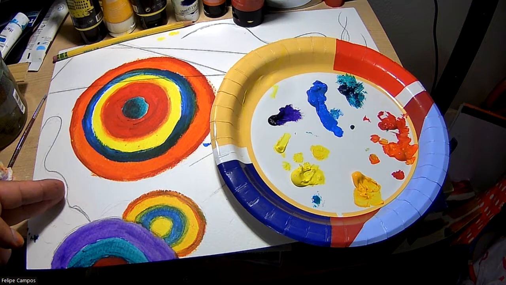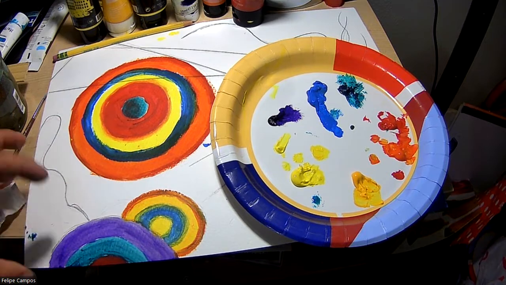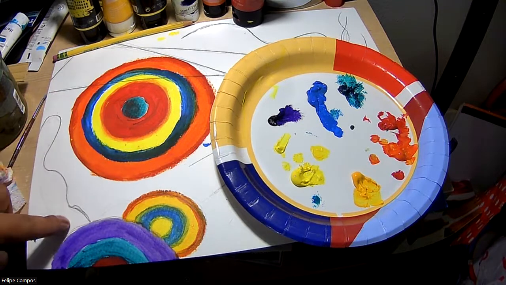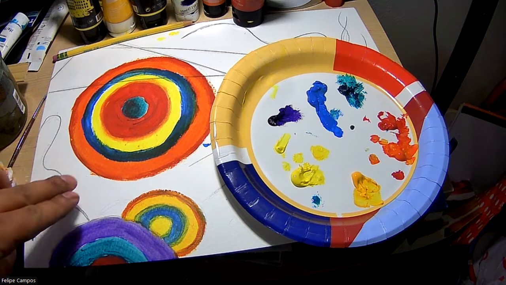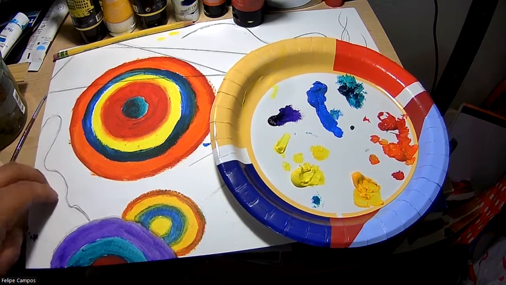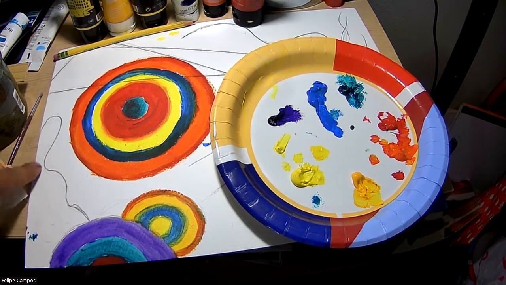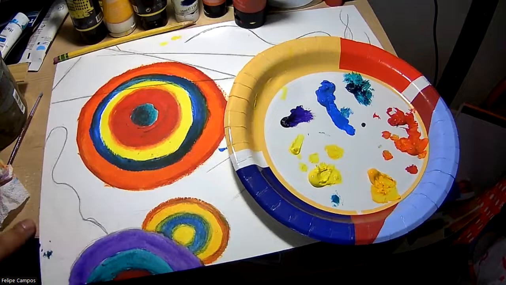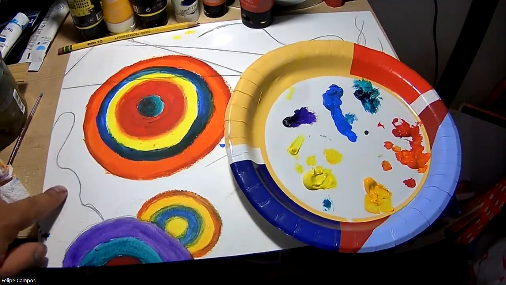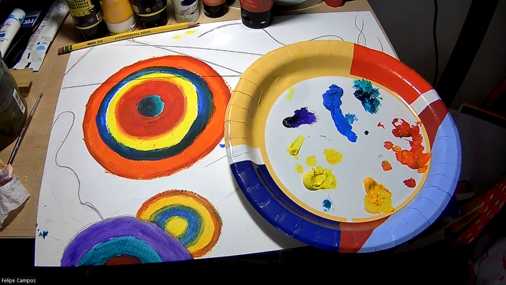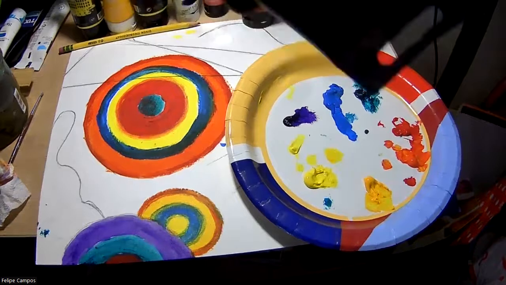Even though smearing is kind of cool and gives you an effect, I'm going to save that for later. First thing I want to do is paint this very light blue with white right into the center. So it's going to be white and then light blue. So I'm going to use that blue that I got.